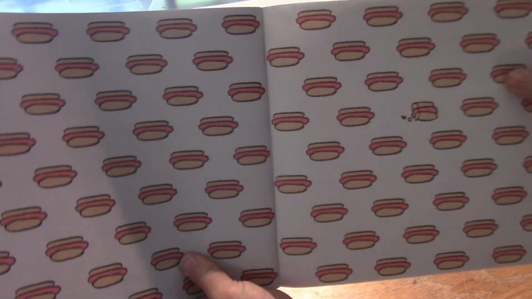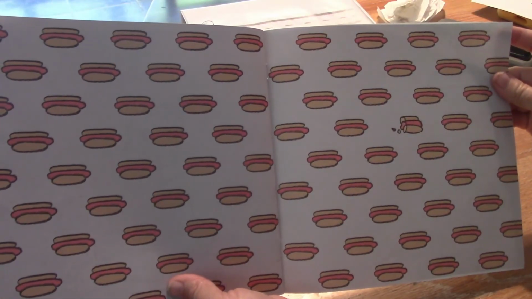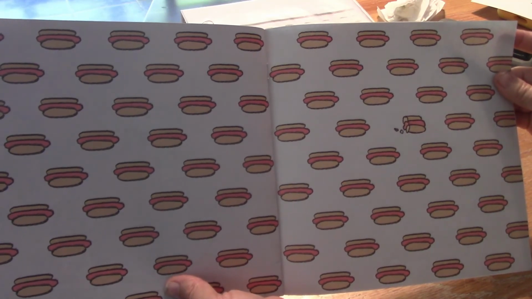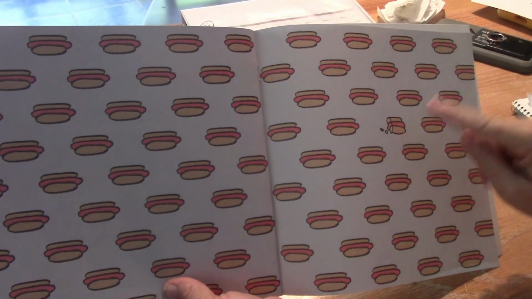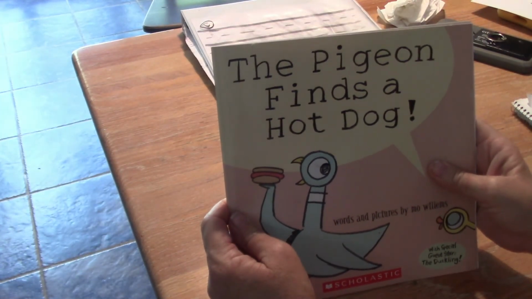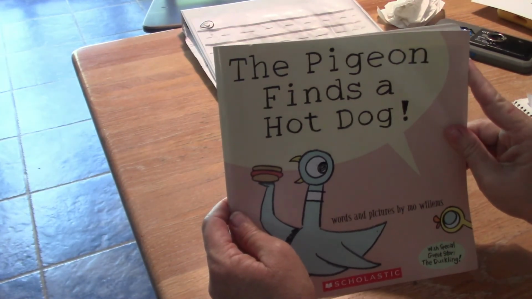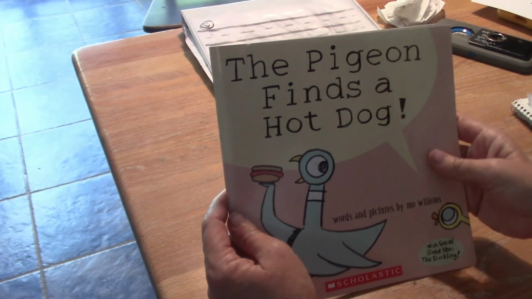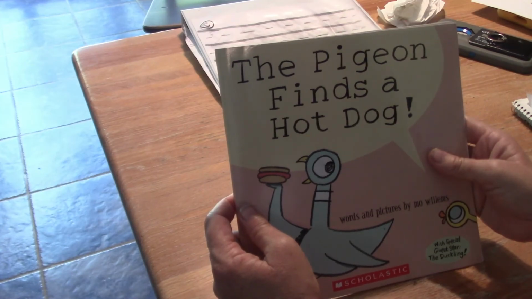And here's our last page. And can you see what's different on this page from the first page? Yes, of course, there is a half-eaten hot dog right there. Well, Mo Willems does an amazing book. This one, The Pigeon Finds a Home, was donated to me by a neighbor. And so for both my neighbors who donated my Mo Willems books, I thank you so much.